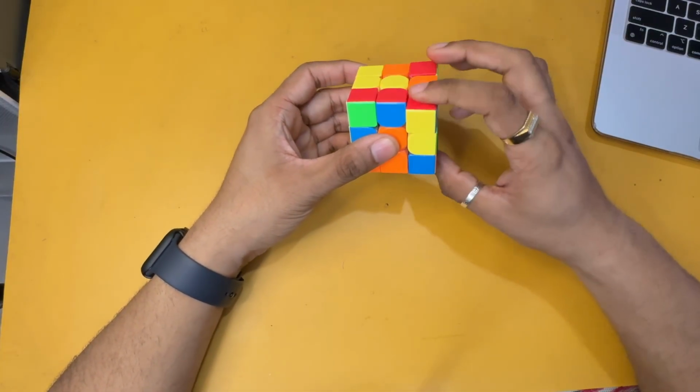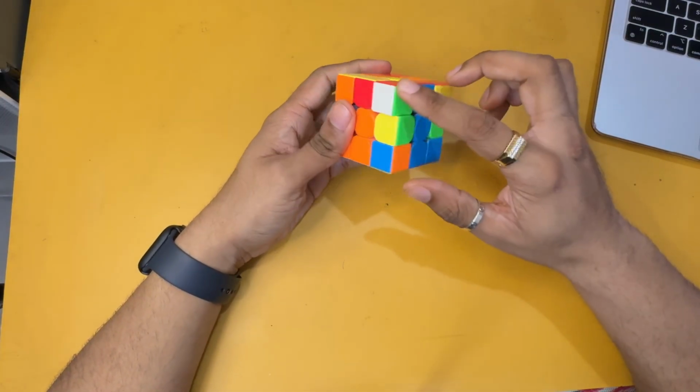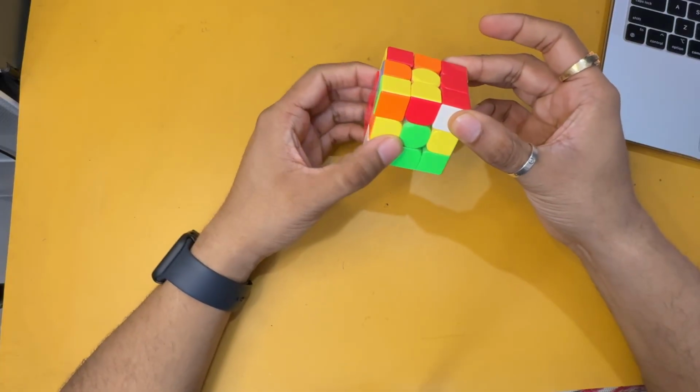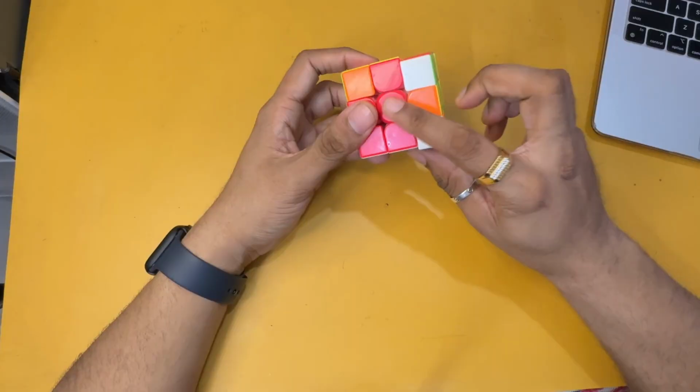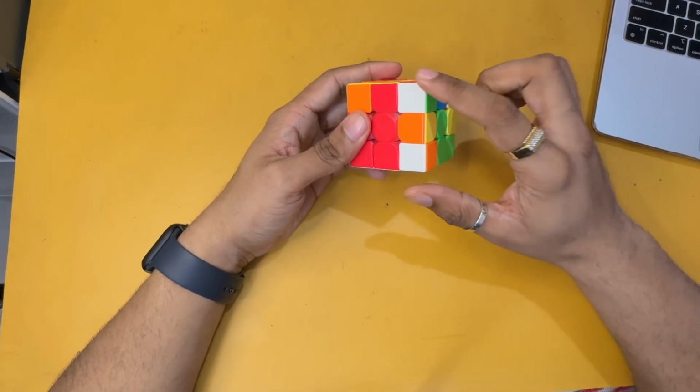So once again, I'll do it. Now I have this corner at the right top. I'll move it until I find the right corner. So I have green and red. As you can see, green, red, and now it's white. This corner needs to go here.